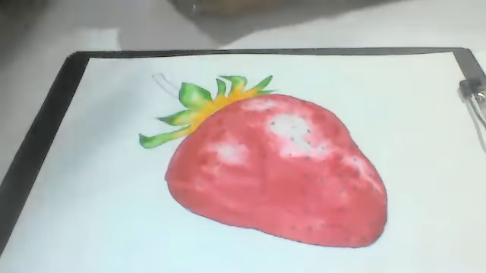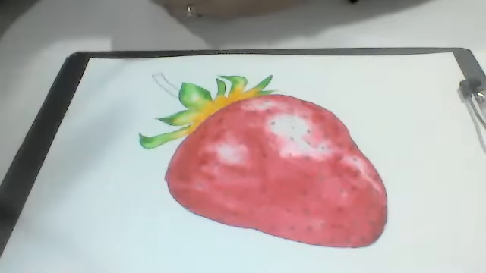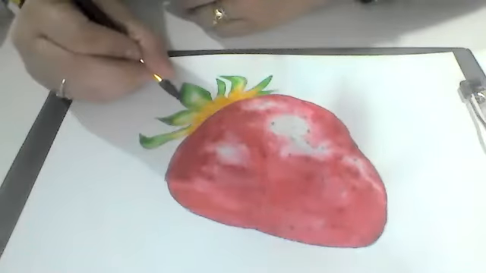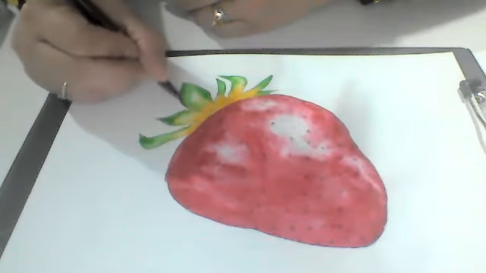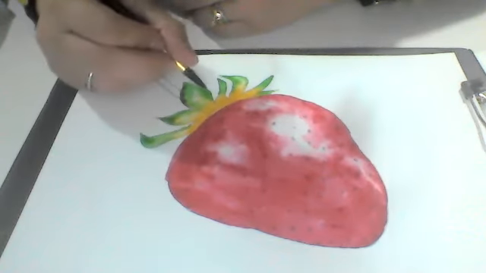And then I am going to drop a little bit of red paint in some areas of the sepal. So here a little bit of red. And just let it bleed into the color that's already there.